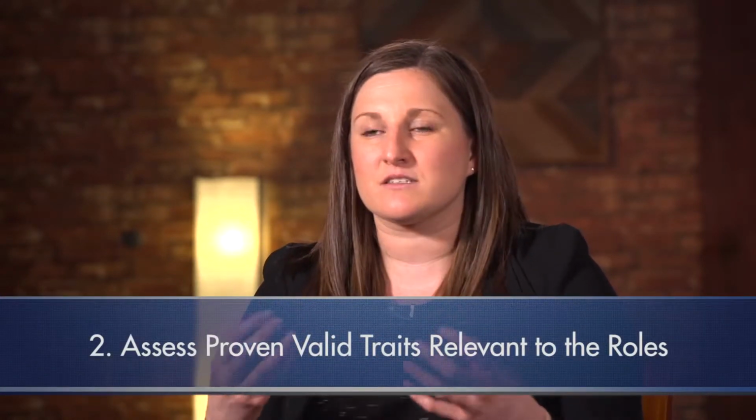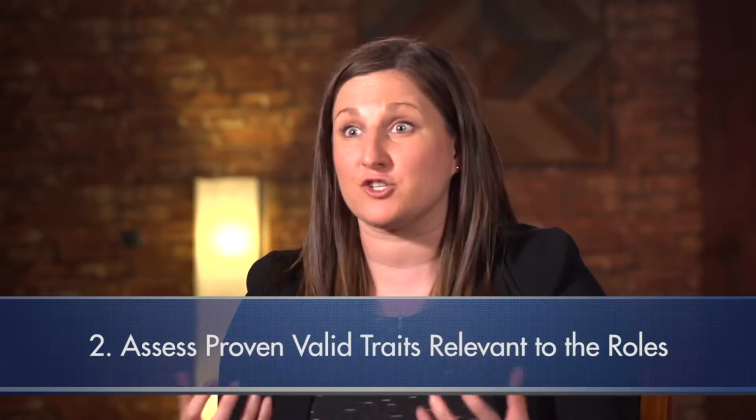The second piece is that we can assess proven, validated traits about somebody that we know are relevant to the role. For example, in a sales assessment, we want to be measuring: can they prospect, can they close, and can we coach them to get better at these things? So we really want to make sure that we're using this assessment to measure things that are relevant and actually important for on-the-job performance.